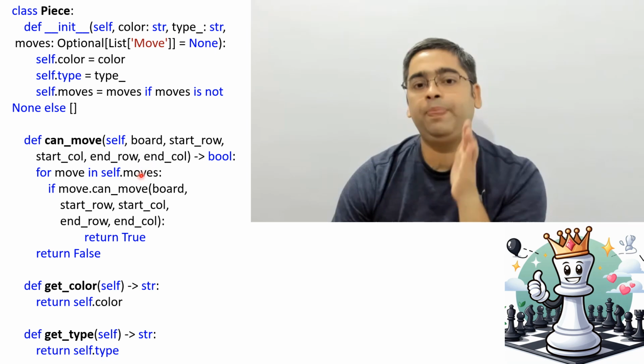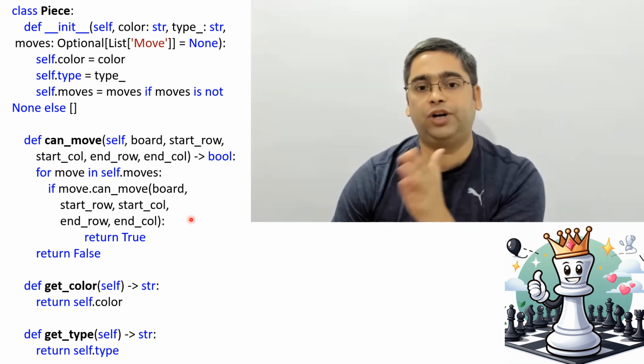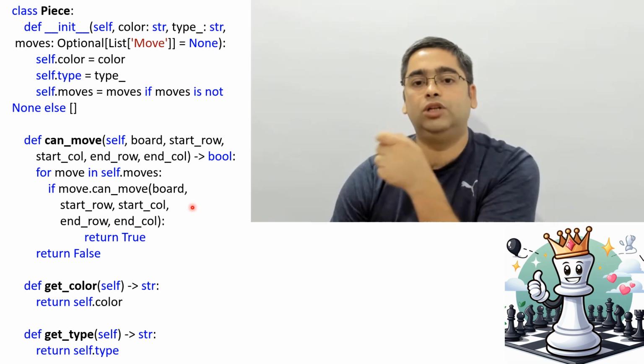For example, if a queen wants to go from a starting position to an ending position, then first it will check with diagonal move whether the starting and ending position are diagonally opposite. If false, it will check the straight move, that is either they are horizontally opposite or vertically opposite. So if using either or any of the move, it is possible to reach from starting position to ending position, then it will return true, else it will return false.